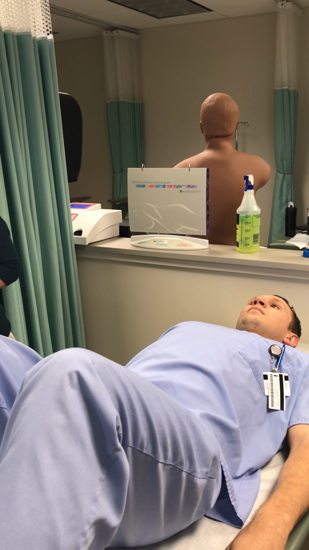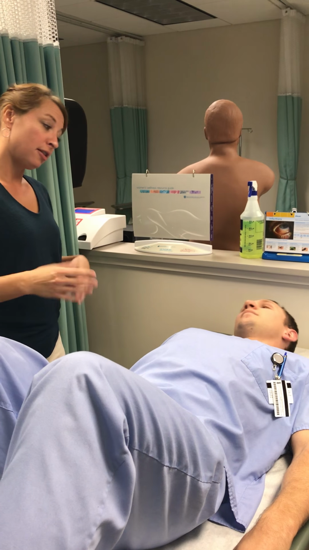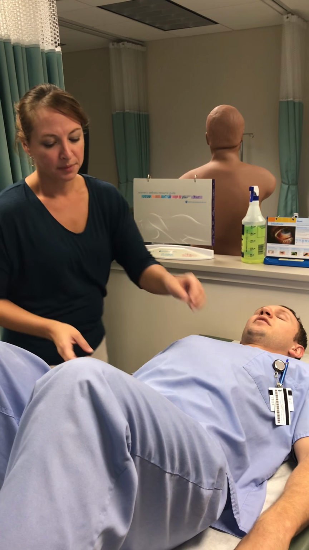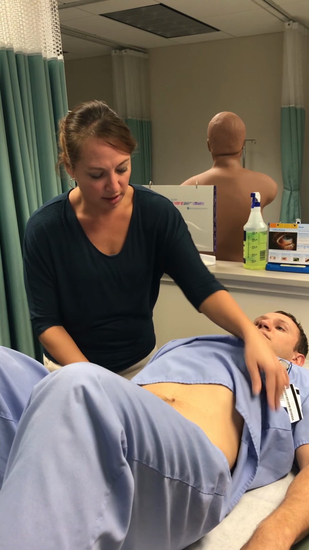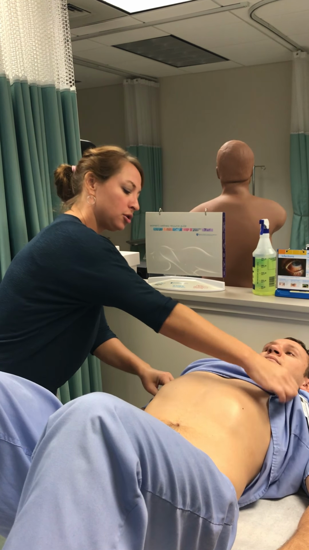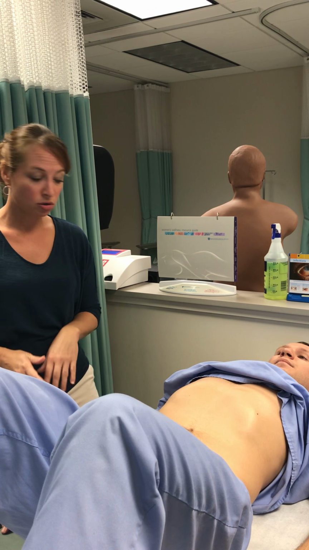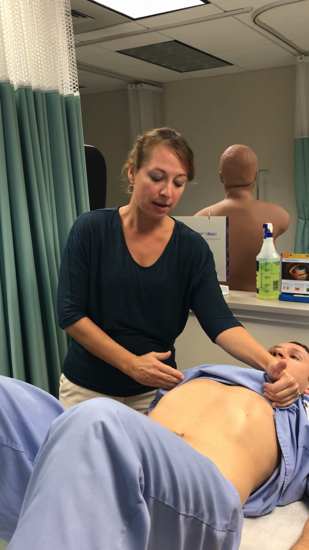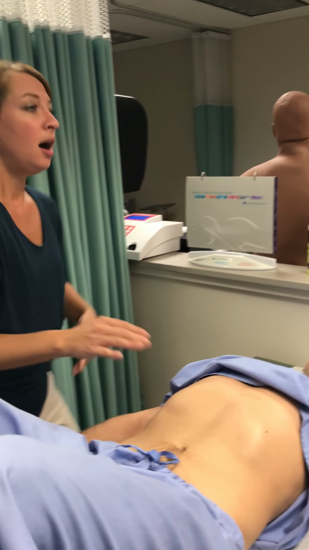Okay, so the first portion is the observation portion. Sir, do you mind if I lift your shirt up so I can take a look at your abdomen? You always ask before you move clothing. So I'll lift your shirt up here. Generally whenever you're observing the abdomen, the portions that you want to observe are up to about the nipple line and down to about the ASIS.